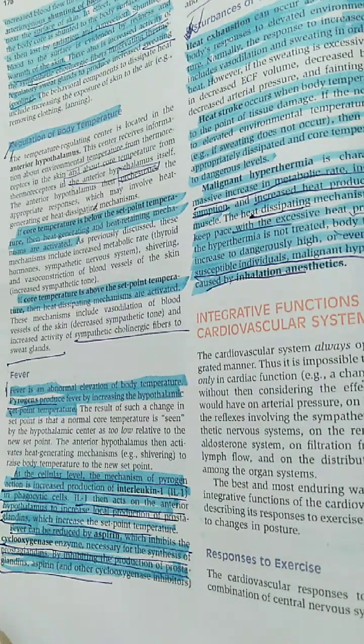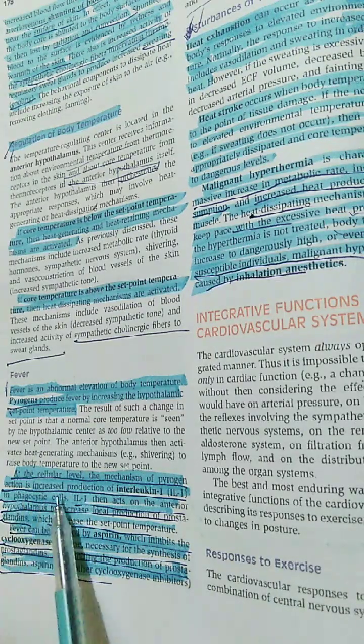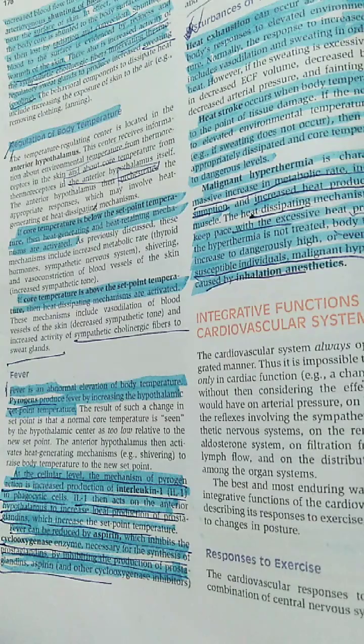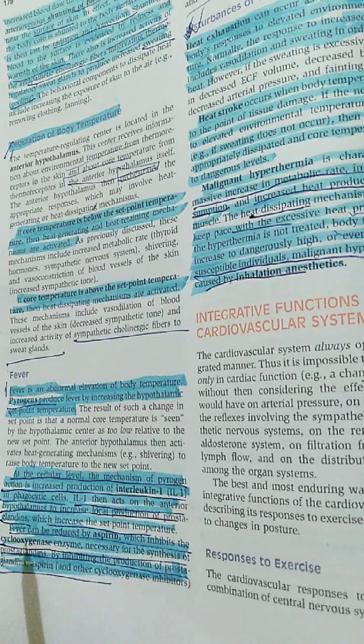Okay, so how do pyrogens work? At the cellular level, pyrogens increase the production of interleukin-1, a cytokine, in phagocytic cells. Interleukin-1 then acts on the anterior hypothalamus to increase the local production of prostaglandin that will increase the set point of temperature. Okay, so how can we treat fever?